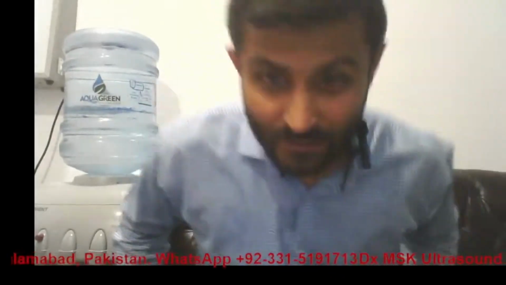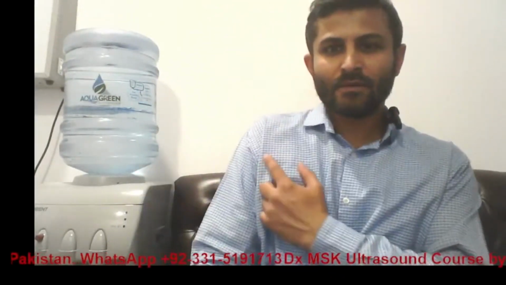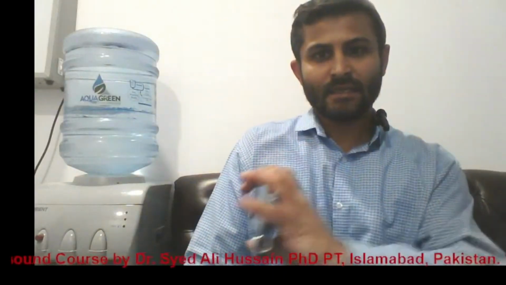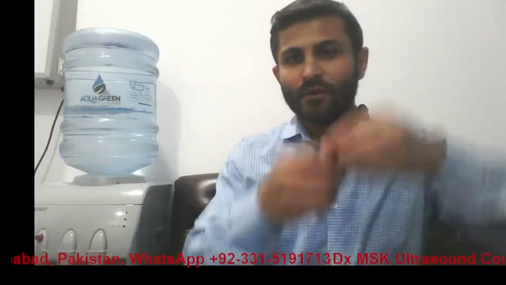What is meant by long axis? The bicep runs from here to here. The bicep runs from top to bottom like this. This is the longest possible dimension of the bicep. So if we place our transducer just like this, it's going to be long axis. If we place our transducer like this, it will be called short axis. It is similar to as if you want to cut my bicep. If you want to make long strands, it will be called long axis. If you want to have small slices, it will be called short axis.